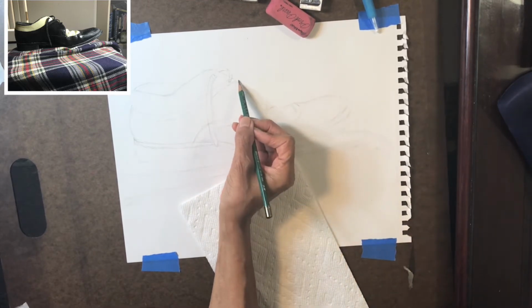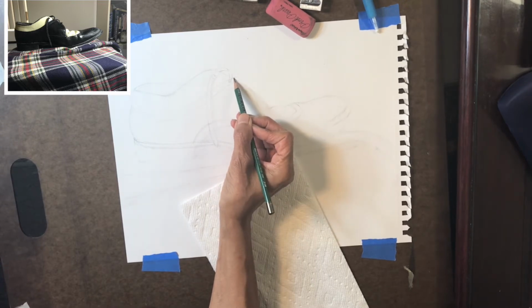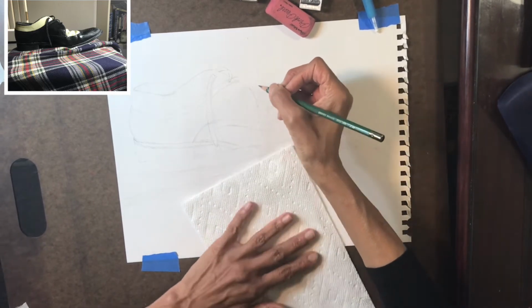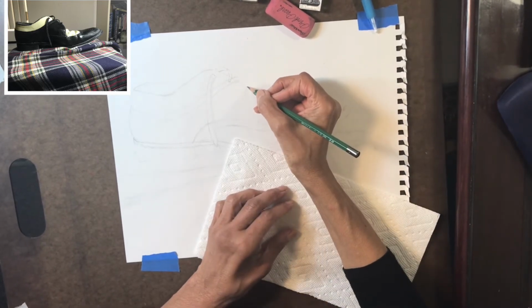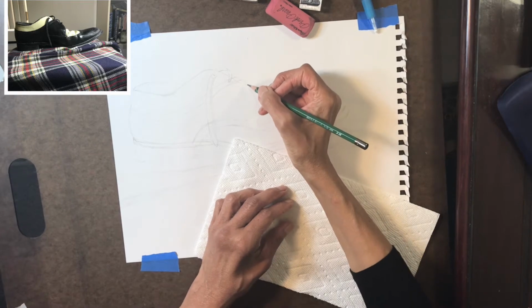So now this is again that shoelace, and it's just slightly thinner than the detail, and that goes from here and loops to about here. So I'm just going to take that, and that's the bottom of that loop.